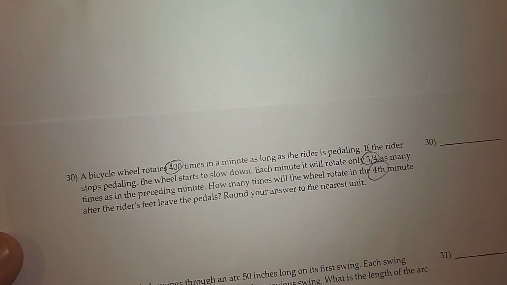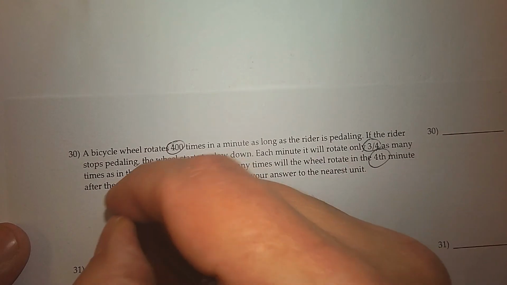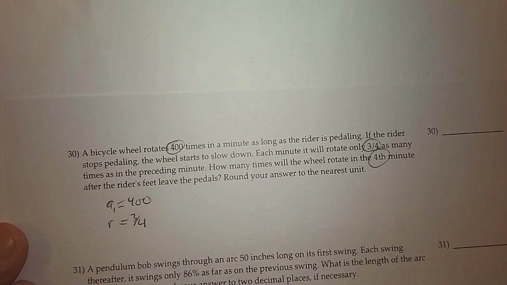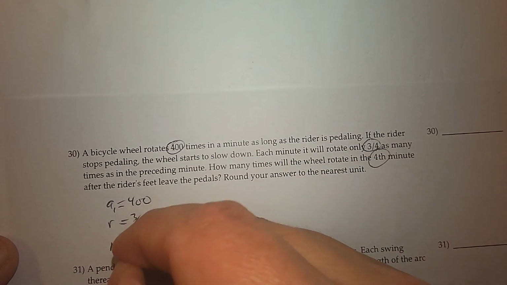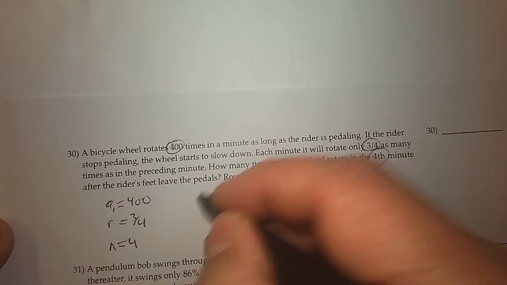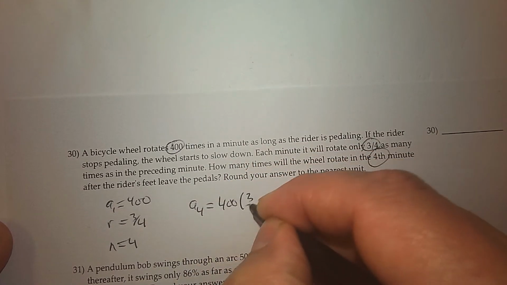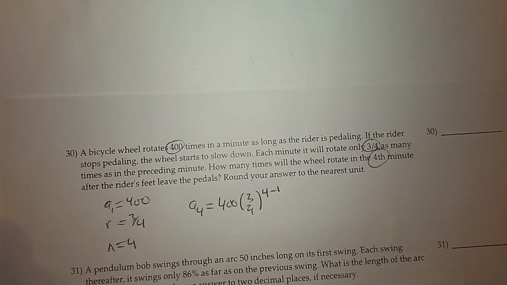So this again is a geometric situation where you have 3/4 of something you're multiplying. So A1 is 400. The common ratio is 3/4 because 3/4 is what's remaining. And then I need to know the 4th minute. So we're going to write down 400 times 3/4 to the 4 minus 1 and then do the work.